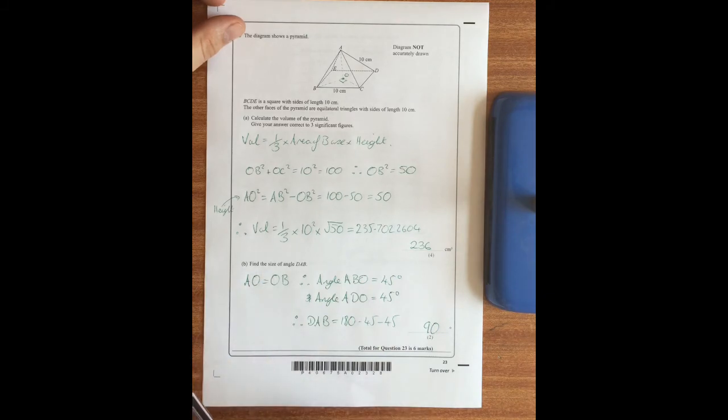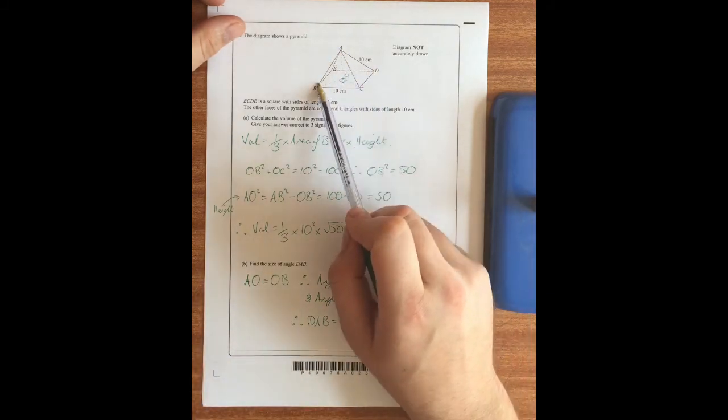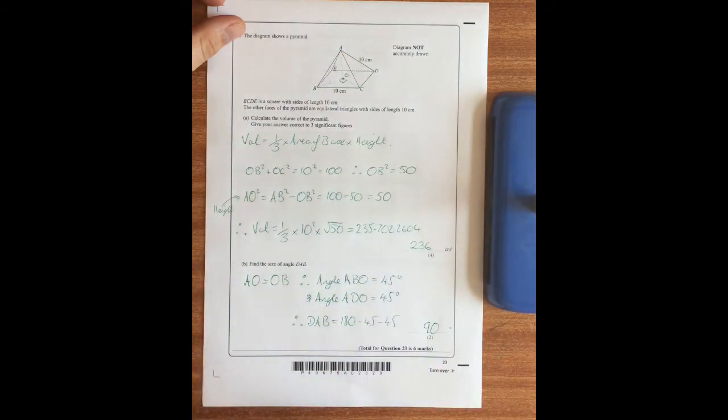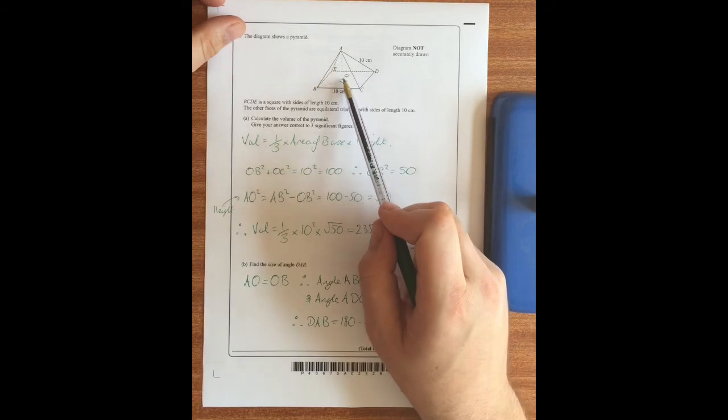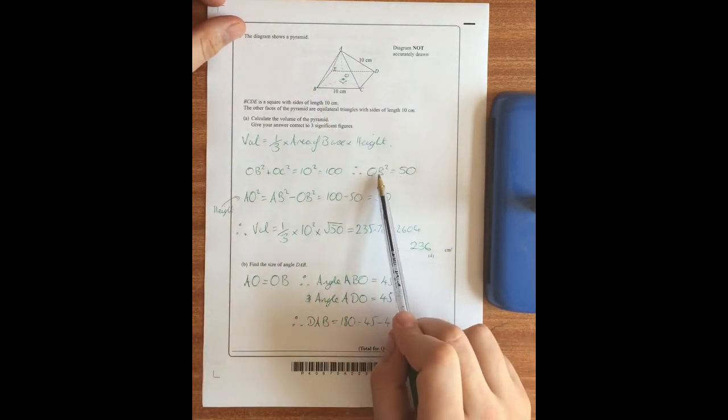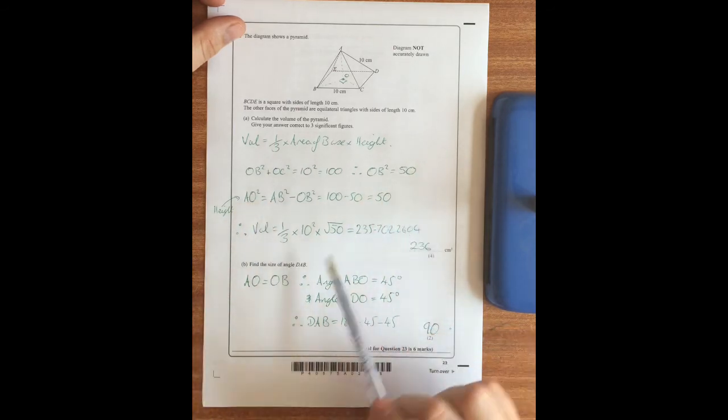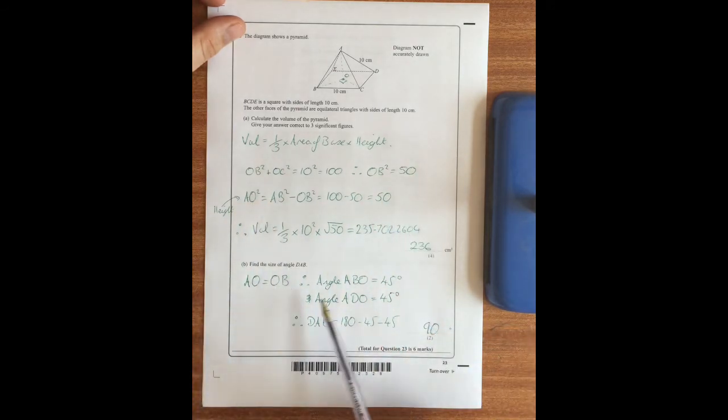Find the size of angle DAB. So DAB is the roof of this pyramid here. We know that AO, so A to O there, is equal to O to B. We worked that out up here: OB squared and AO squared are both the same, so AO and OB must be the same.